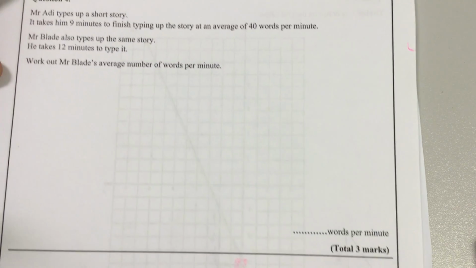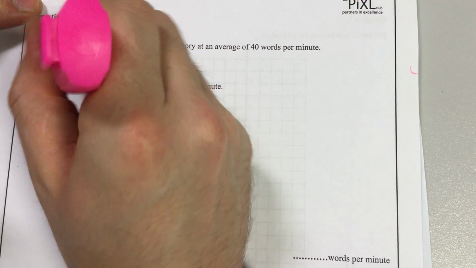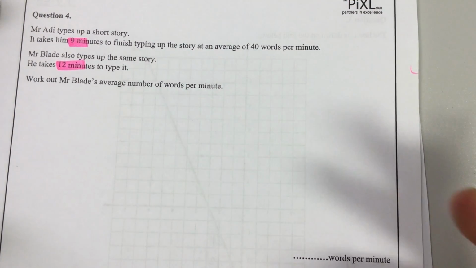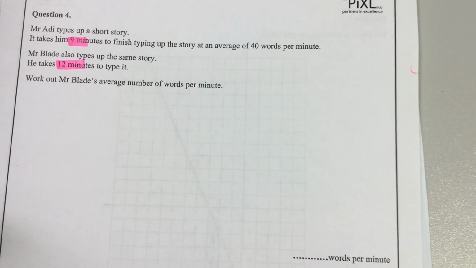Okay, because I do these questions a lot, I've done them for a couple of years, my brain is seeing this 9 and 12 thing. So I'm thinking it might be a lowest common multiple question before I start, so I'd best have a read. So Mr. Addy types up a short story. It takes him 9 minutes to finish typing up the story, an average of 4 words per minute.